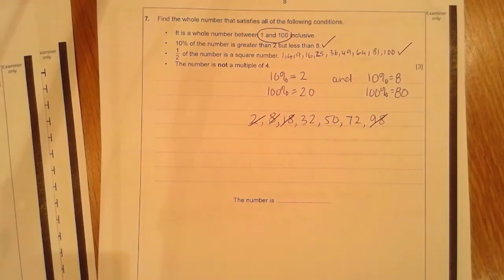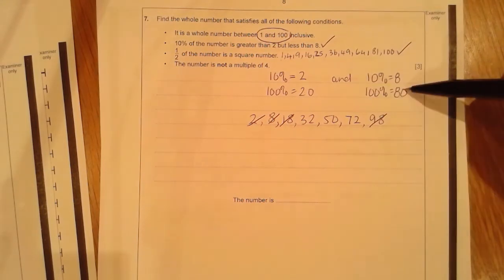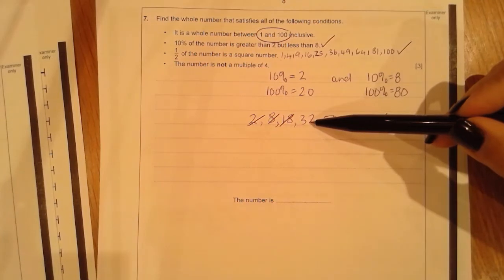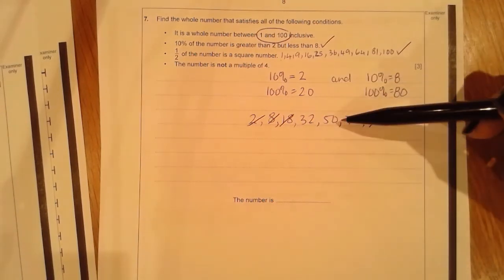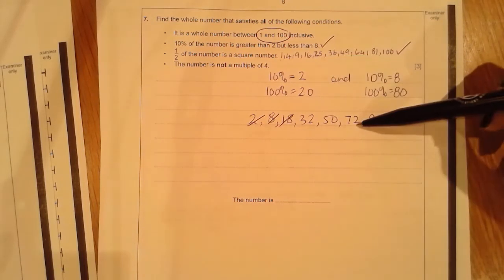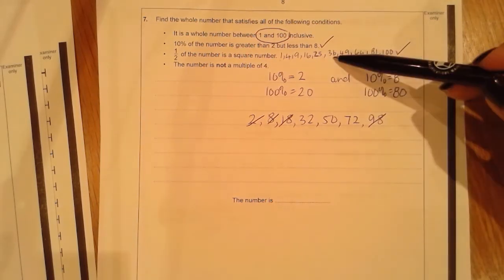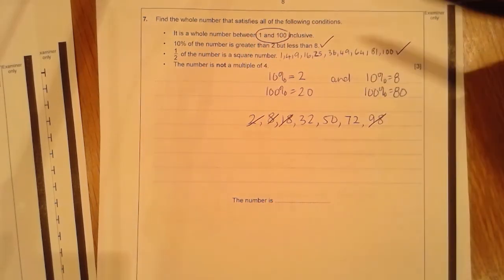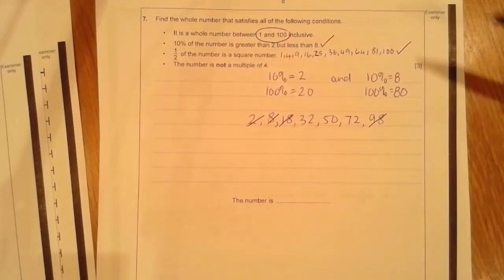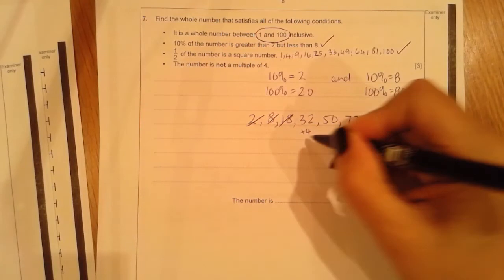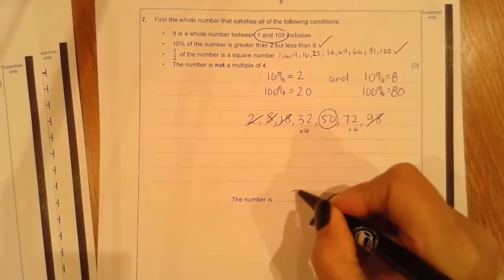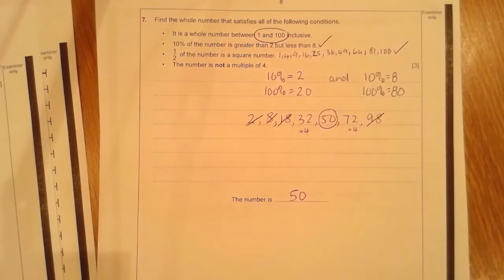32 is in between those two limits, and half of it is the square number 16. 50 is in between those two, half of it is the square number 25. 72, half of it is the square number 36. The last bullet point tells me the number is not a multiple of 4. That's in your 4 times table. The only available answer is the answer 50.